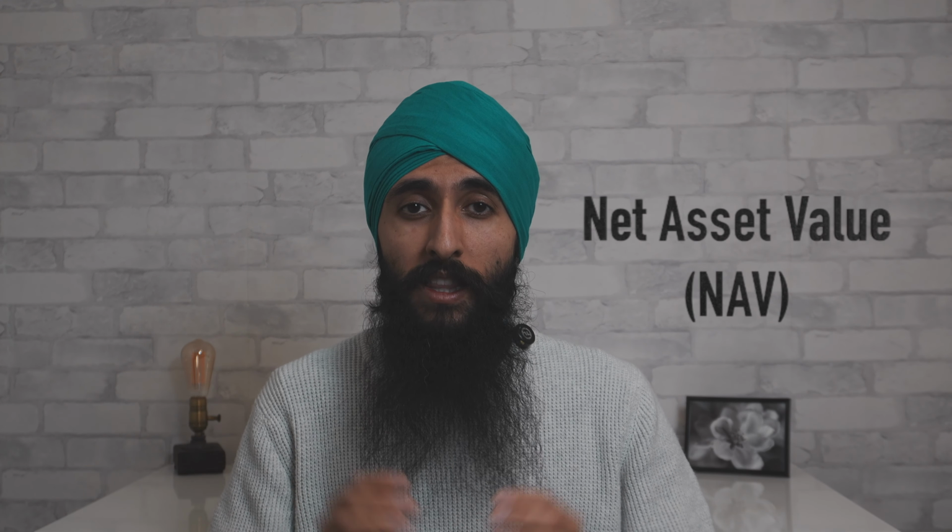Now, when you invest into a mutual fund, you're actually purchasing shares which represent a portion of the holdings of the fund. Now, the price of these shares is determined by the fund's net asset value, the NAV, which is calculated at the end of each trading day based on the total value of the fund's underlying securities.